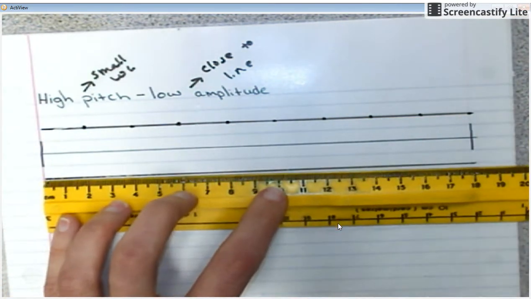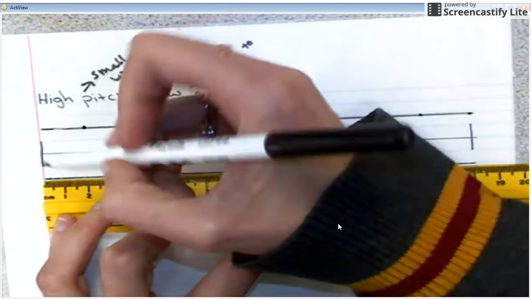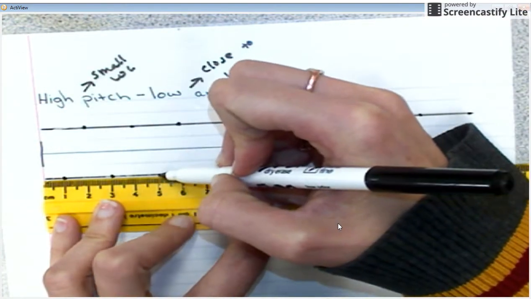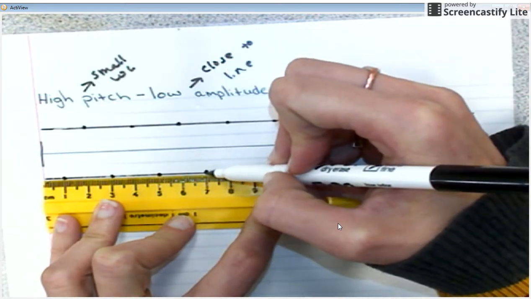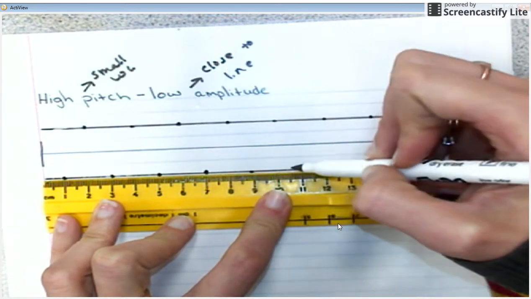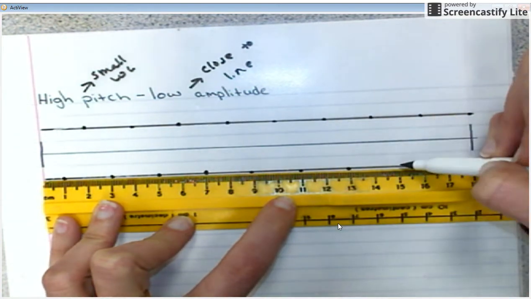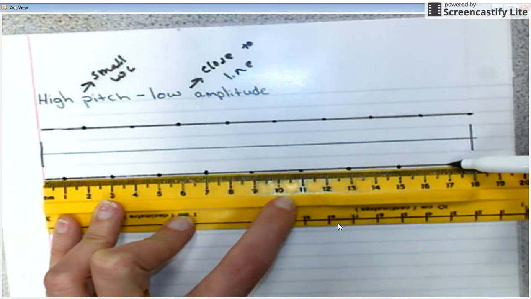And like in our previous video, we talked about how to set this up, so I'm not going to go into that detail. You can watch the previous video to figure that out. So here I'm putting the trough dots in so that I can connect these. All right.